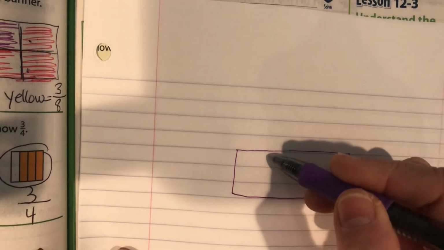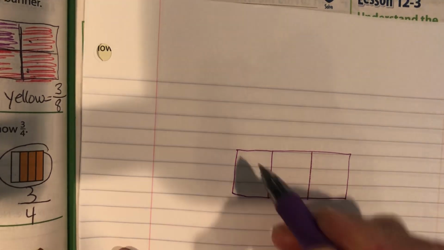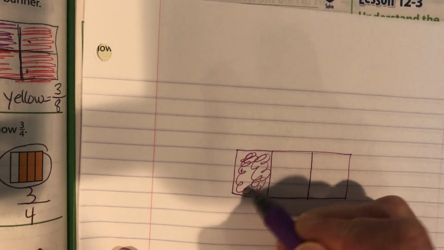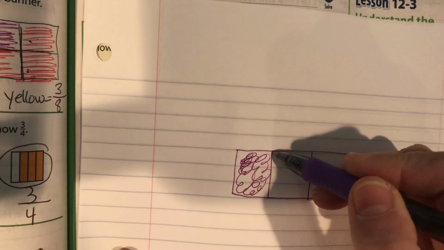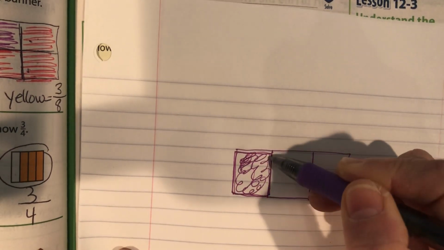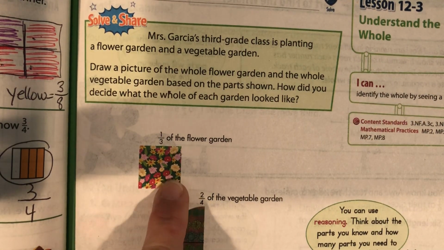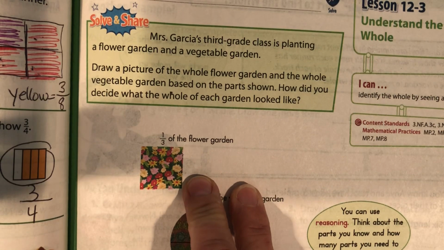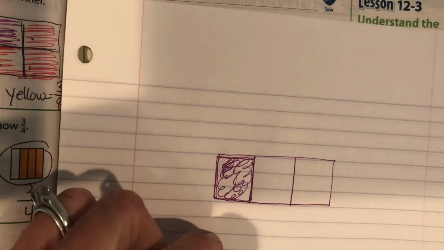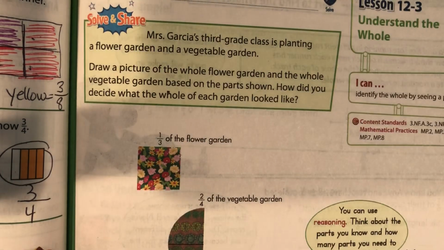So this is our garden, okay? And what they're saying is we've planted flowers in this whole part here, okay? Now it's like they took scissors and they cut this out. They cut this out and they removed it and they put it right here. And they're saying you're seeing 1/3 of the flower garden. So can you draw the 2/3 that are empty? Okay, we're just seeing this picture. They cut this picture out and put it right there. They want us to draw the empty part of the garden that's not planted.